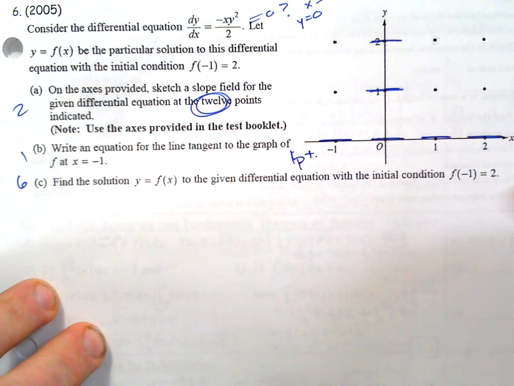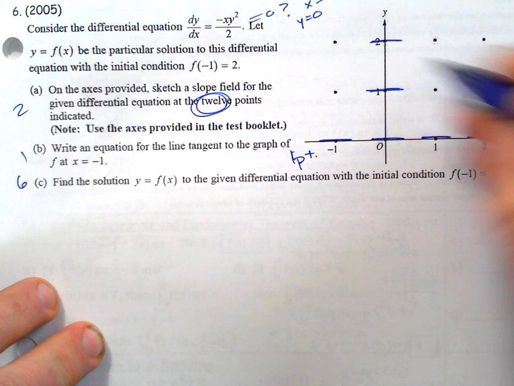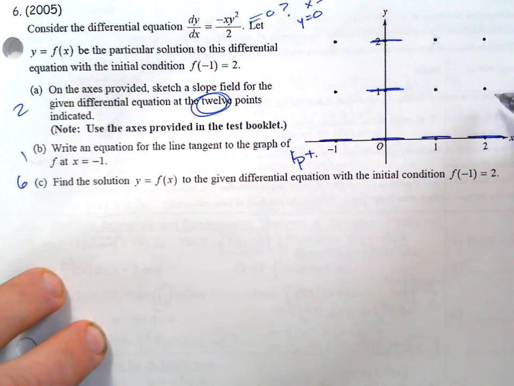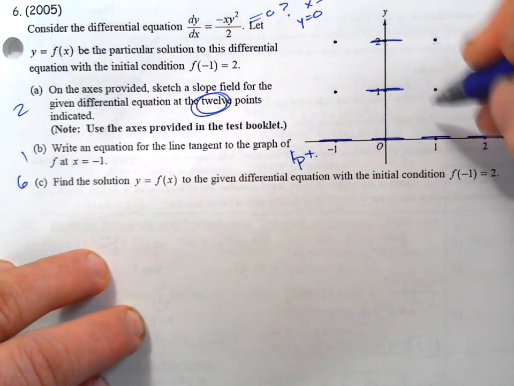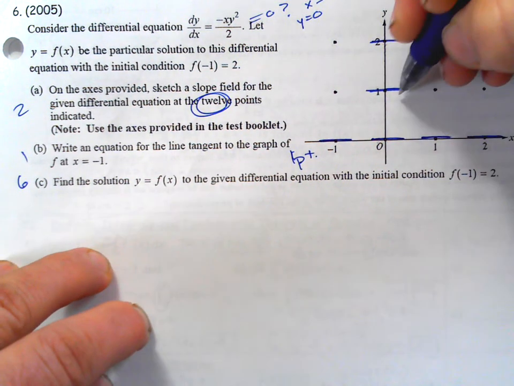We got to just plug in some things. There might be some symmetry here to help us feel more comfortable with our answers. 1, 1 is going to be negative 1/2. So that's down 1 over 2. So it'd be like connecting these points right here.